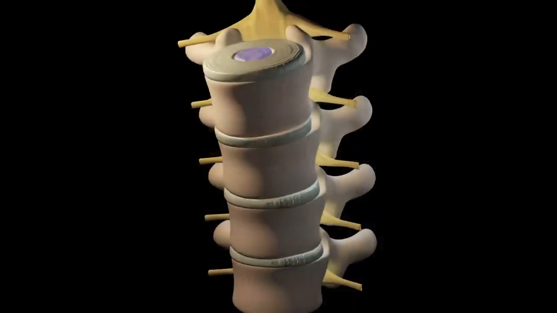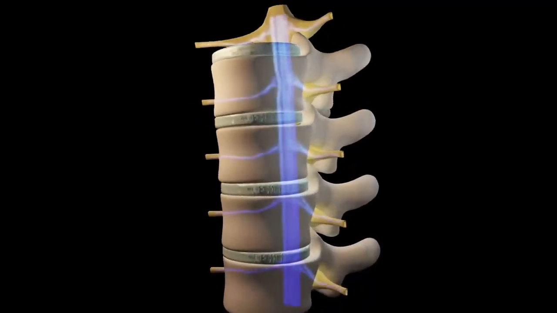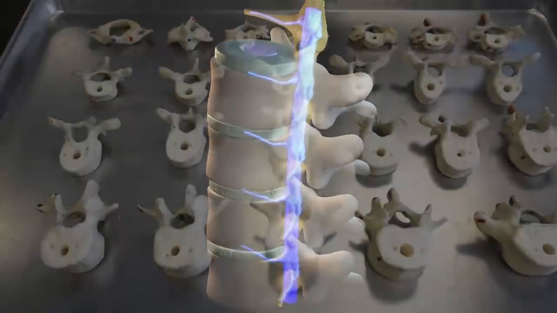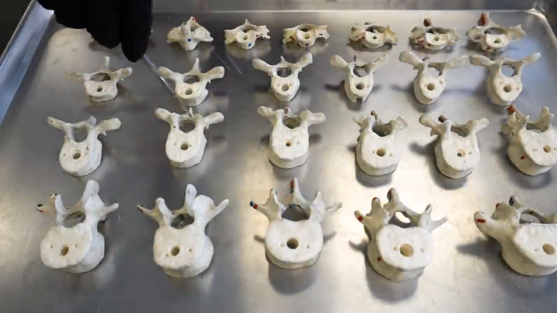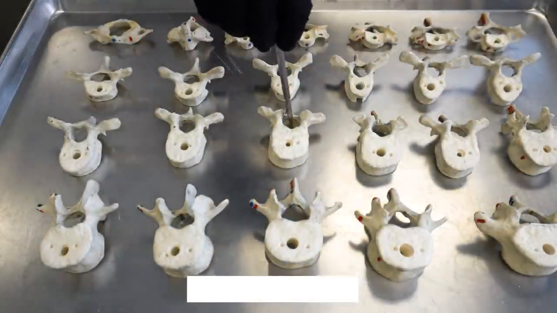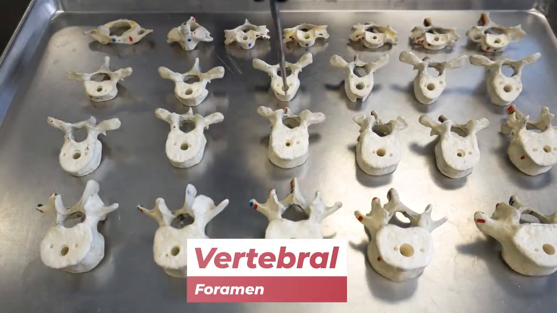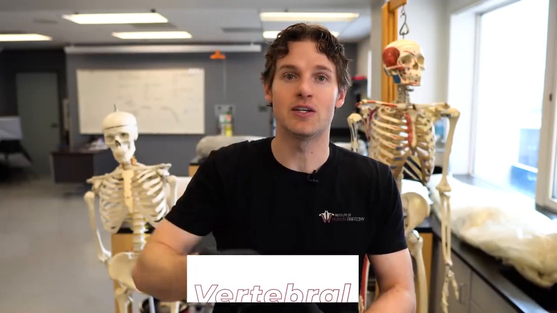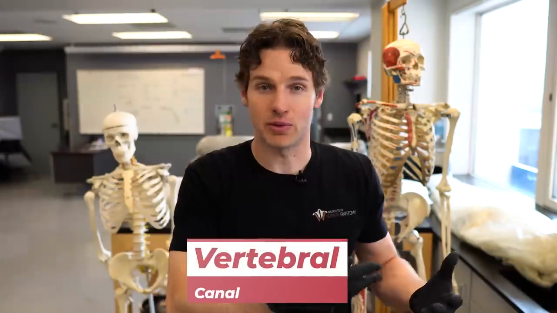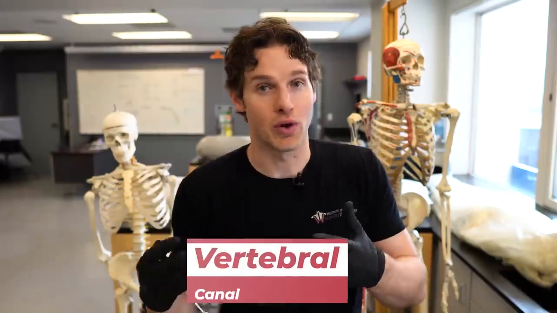And one of the things I like people to think about is, what are some of the functions or demands that we place upon the back or the spine? Well, one of those is to protect the spinal cord. And if you look at these vertebrae again, you can see they all have these holes, and this hole is referred to as the vertebral foramen. Now, if we stack those vertebrae on top of each other again, it would create a canal called the vertebral canal, and that's where the spinal cord will run through.